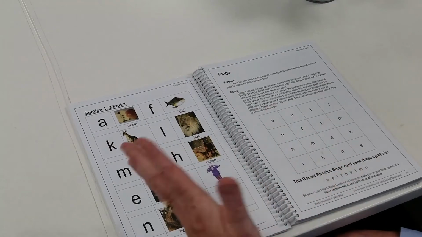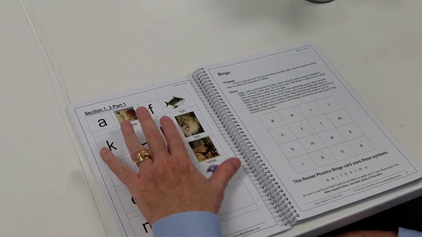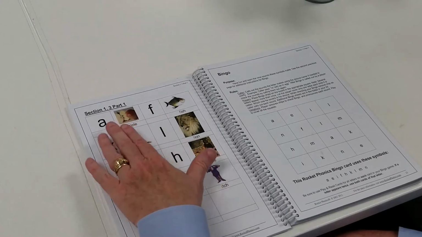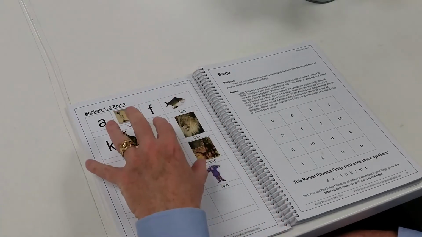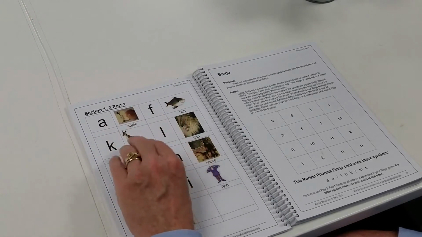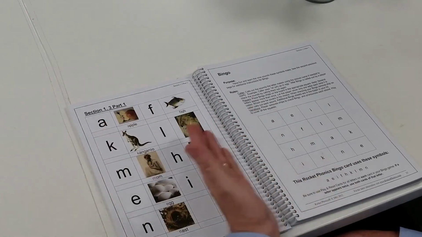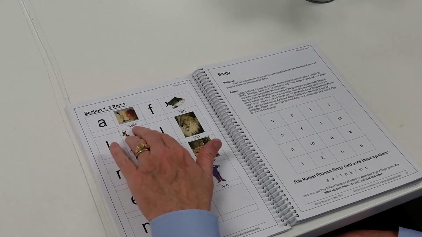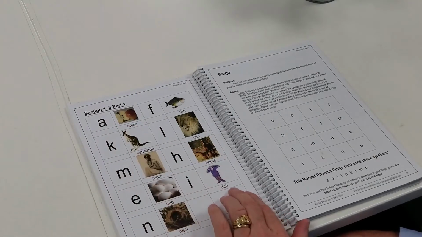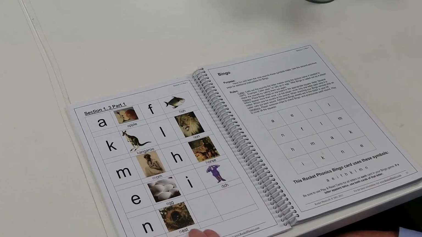Okay, so each word has sounds within it. So to read them, you need to be able to hear the sounds and then blend them. So let's just pick 3 of these 9 sounds: A as in apple, I as in itch, and N as in nest.